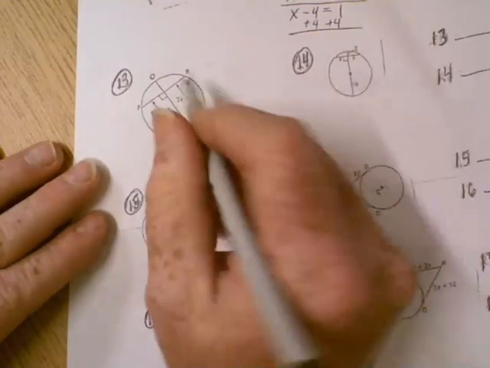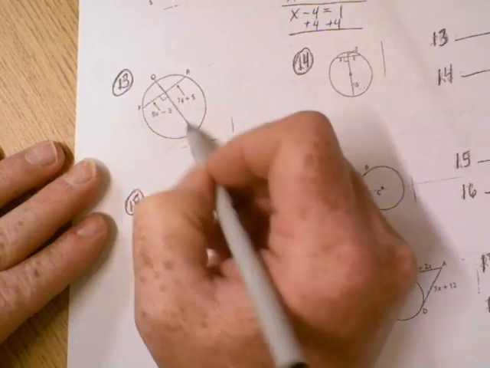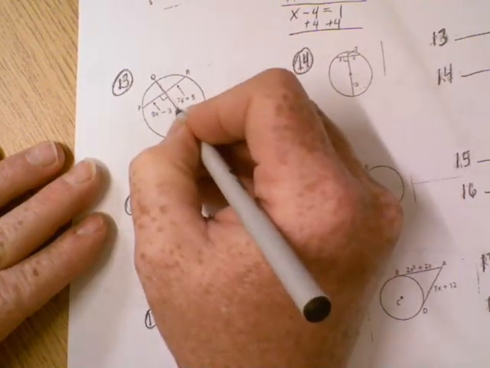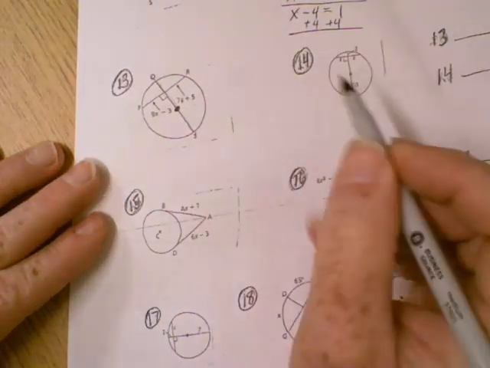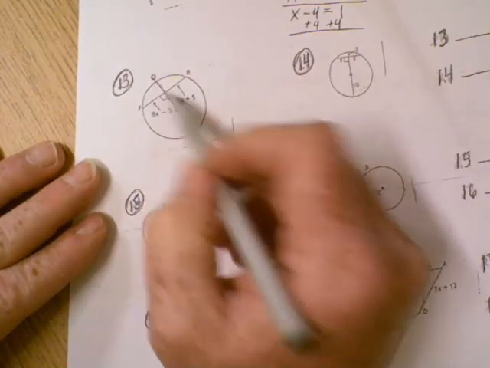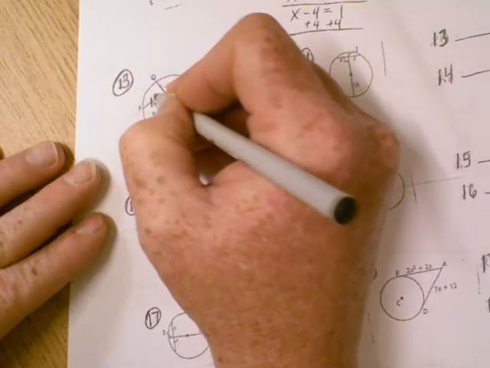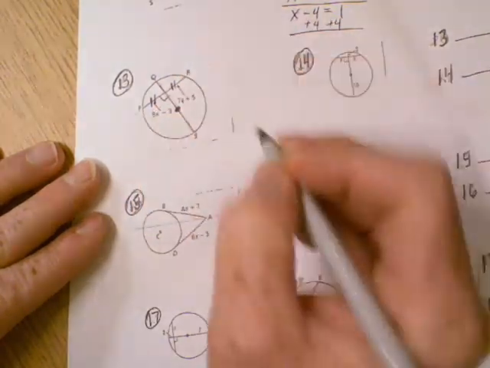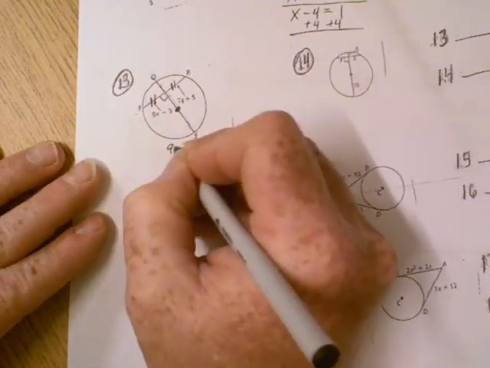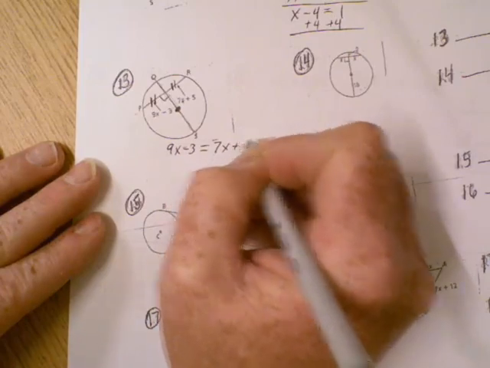Number 13, going back to same as number 11. If this chord or diameter, there should be a point here showing the center point of the circle. If this chord, or I'm sorry, if this radius or diameter forms a right angle with a chord, then it has to bisect the chord. So these two parts have to be equal. So 9x minus 3 has to equal 7x plus 5.